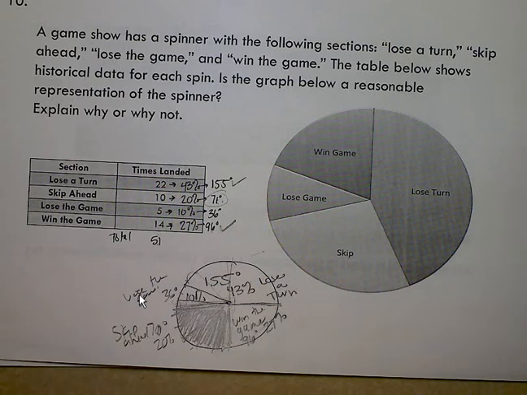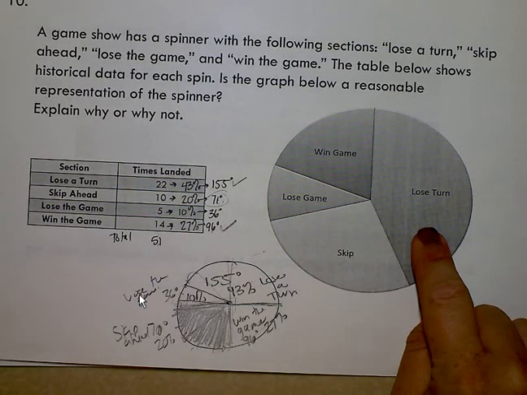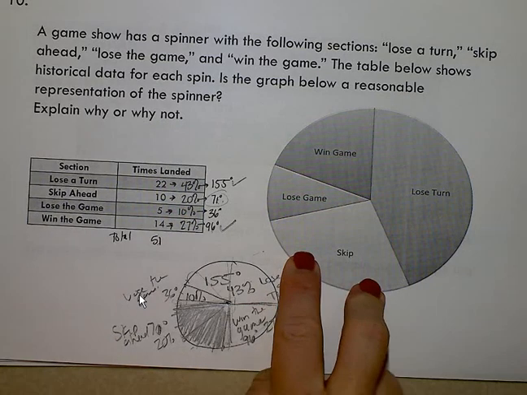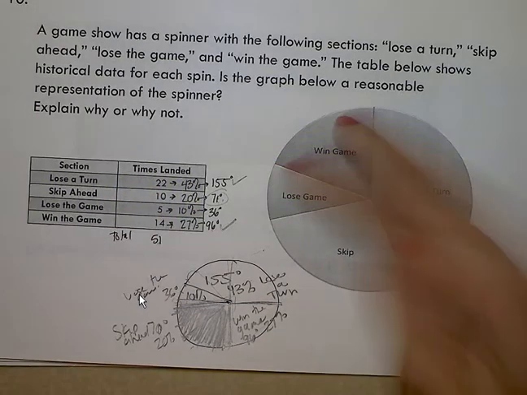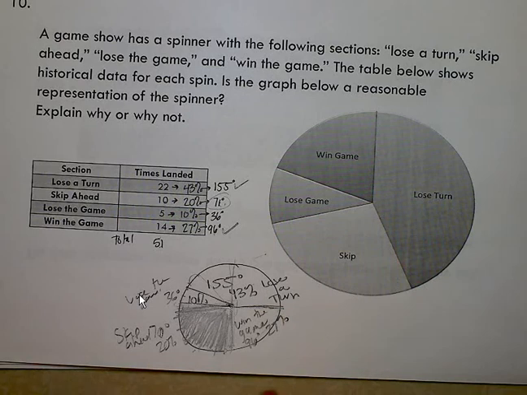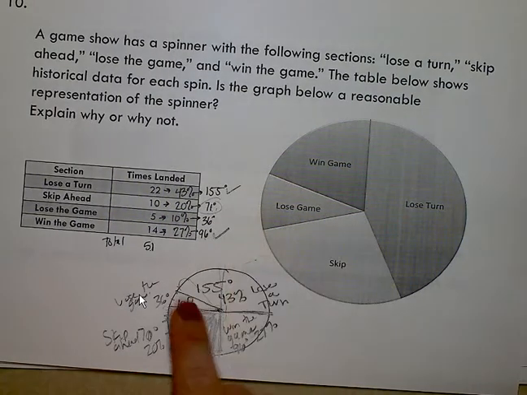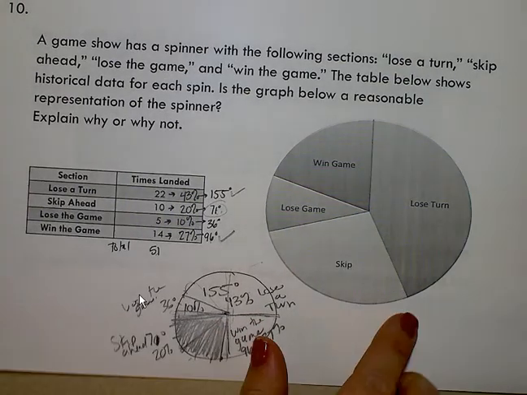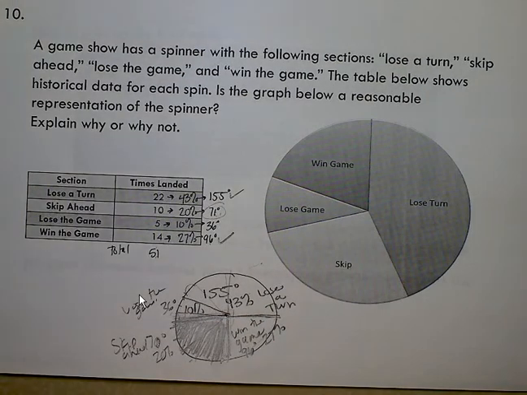So when we look over here, we have lose the game, skip ahead, win the game, and lose the game. Turn to your partner. The order you put these in does not have to match our order, but the approximate area should equal ours. Talk to your partner. Do you think they're the same? I'm not hearing enough talking in groups right now.